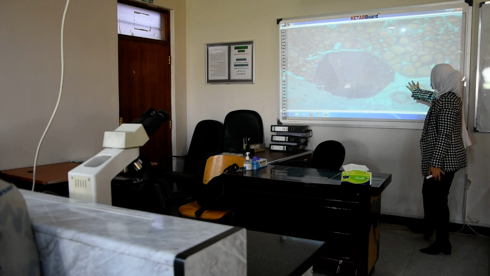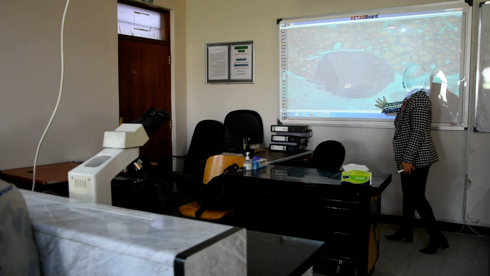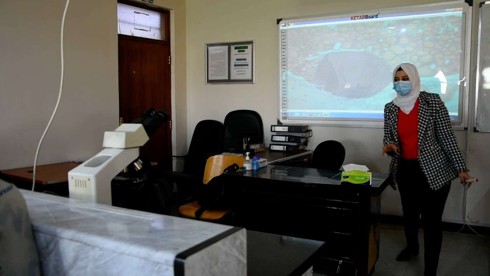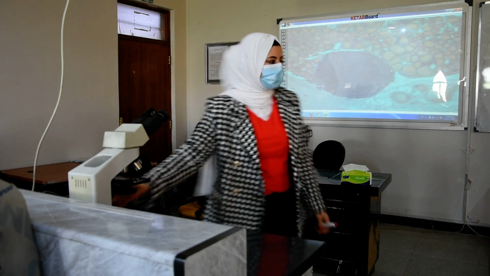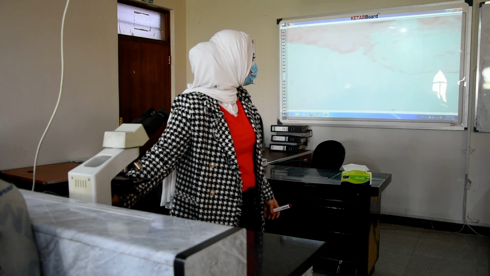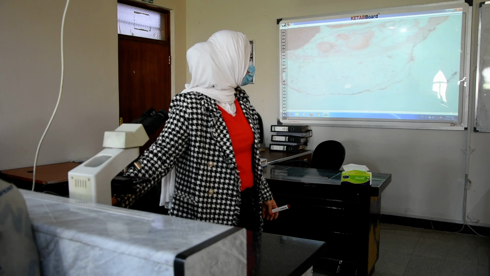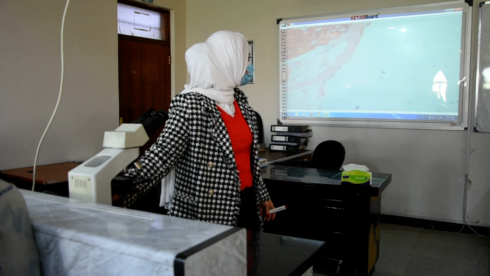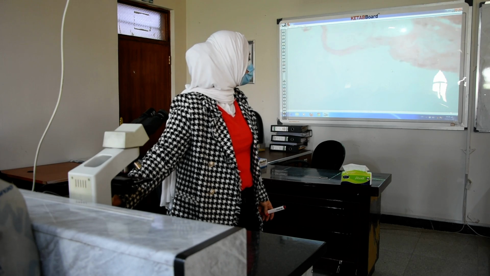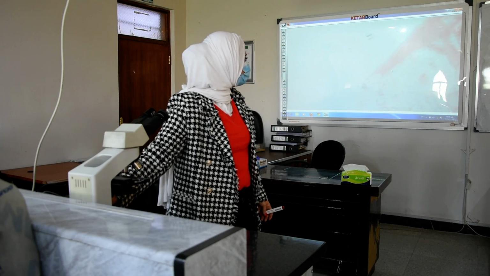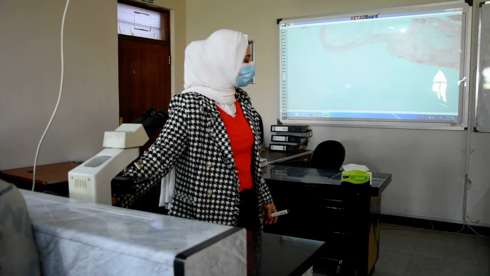Okay? And as we see, it is separated by adipose tissue that increases in old age. Look at this slide. These are adipose tissue. Also in this area, also adipose tissue. All these are adipose tissue.